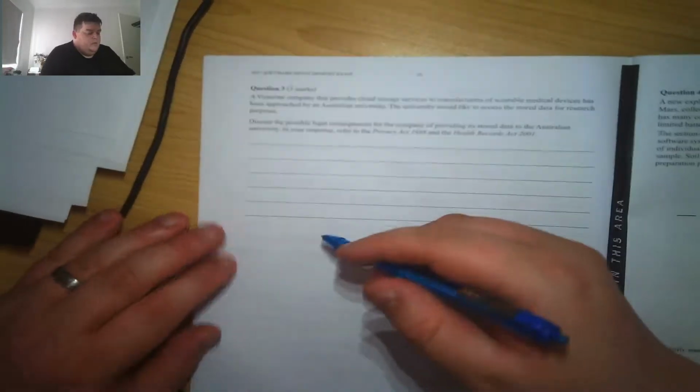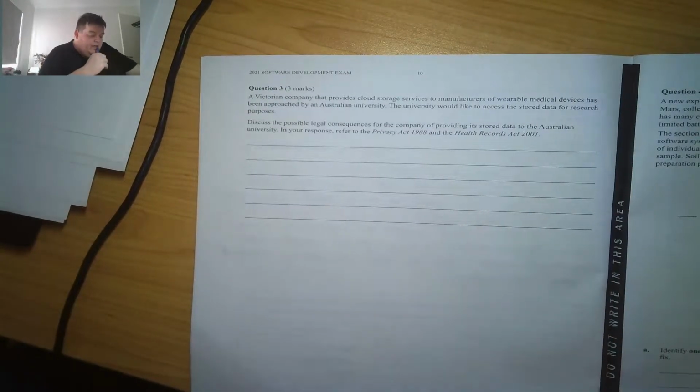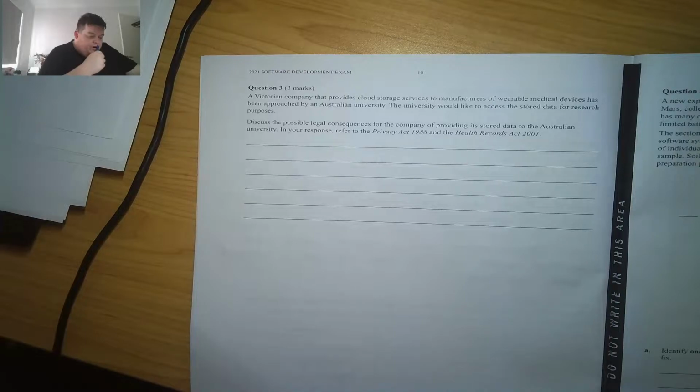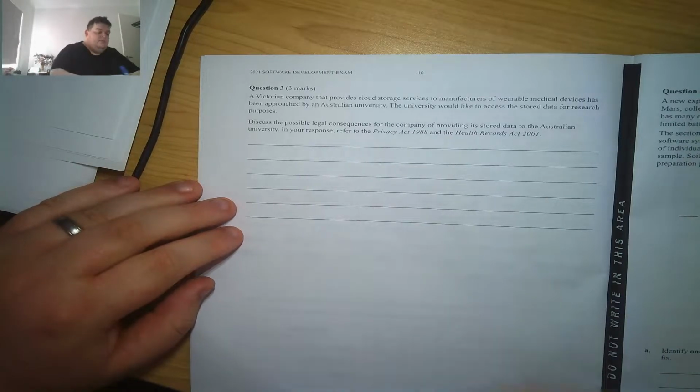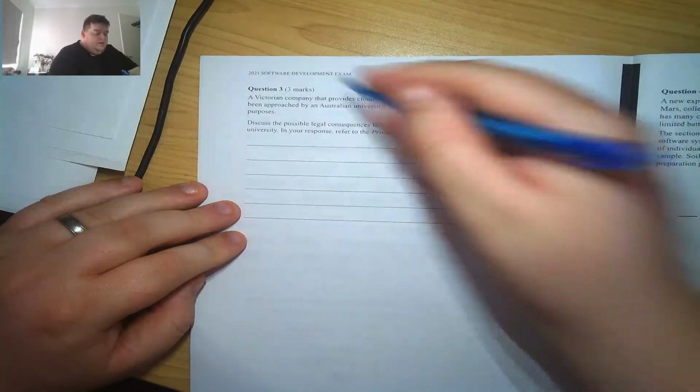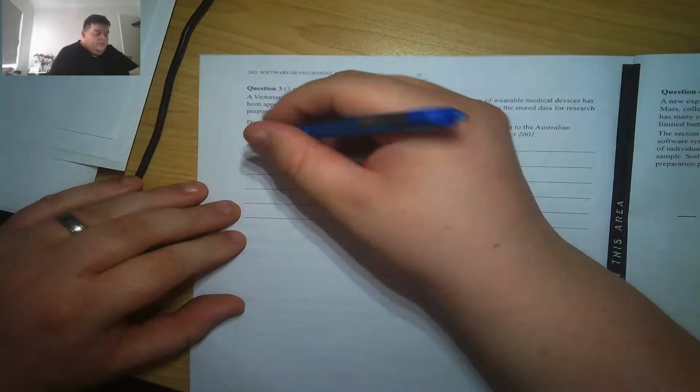A Victorian company that provides cloud storage services to manufacturers of wearable medical devices has been approached by a university. They would like to access stored data for research purposes. What are the legal consequences for a company providing its stored data to the university? Yep. Okay. I would say that, so there's 3 marks here, they would want to refer to both of these.